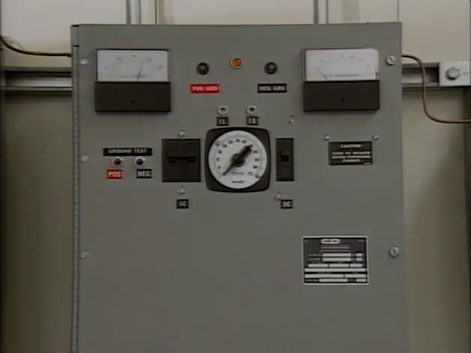The next part of this program will cover charger inspection and adjustment. Stop the tape now and read the float and equalizing charges portion of your text and answer the questions provided.